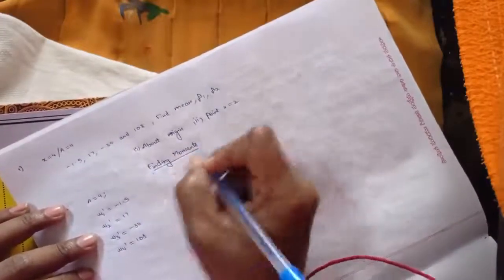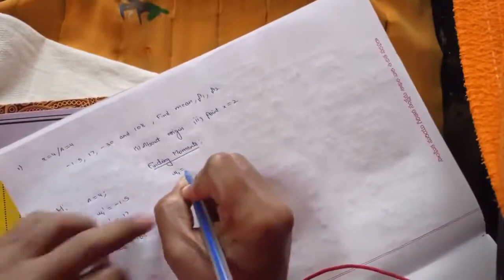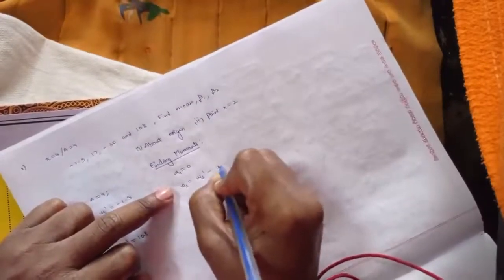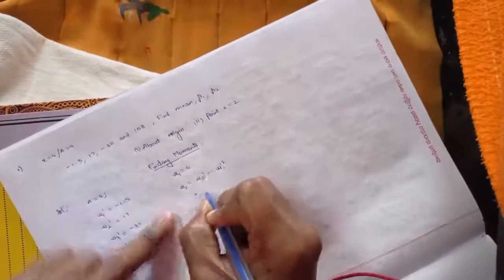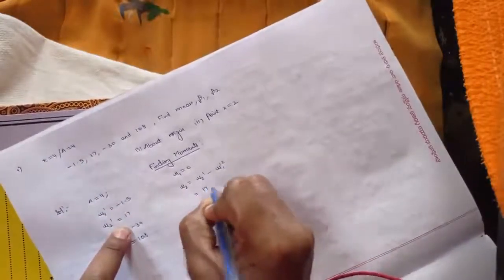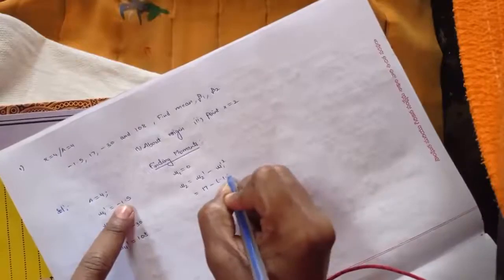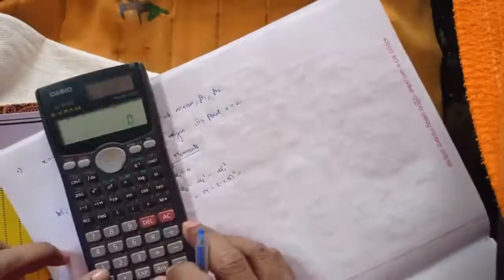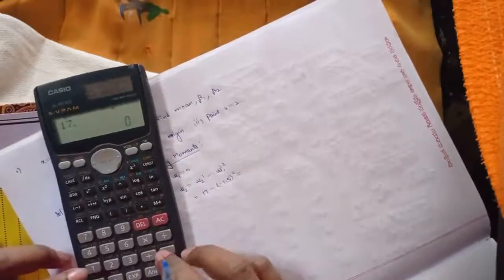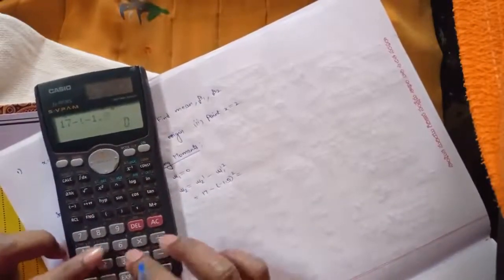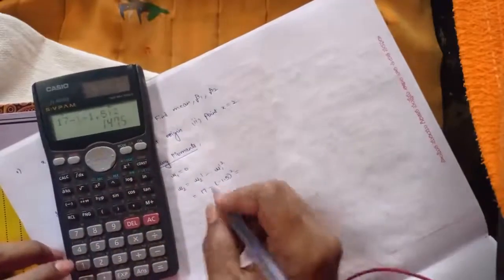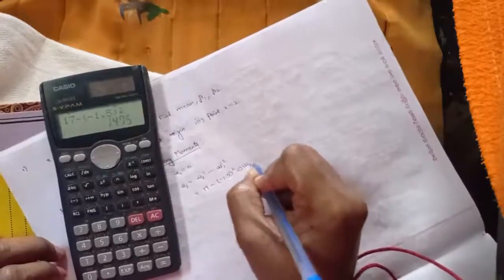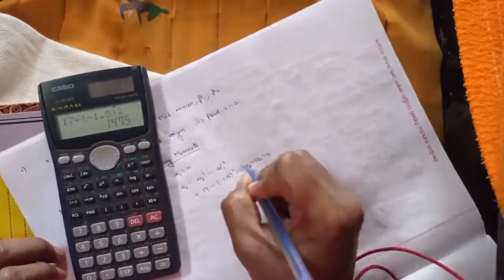If you remember the formula, just directly write mu1 is always 0 and mu2 is mu2 dash minus mu1 dash square. What is mu2 dash? Mu2 dash is 17 minus of mu1 dash, minus 1.5, whole square. Take your calculator, 17 minus of minus 1.5 square, which results to 14.75. So mu2 is equal to 14.75.